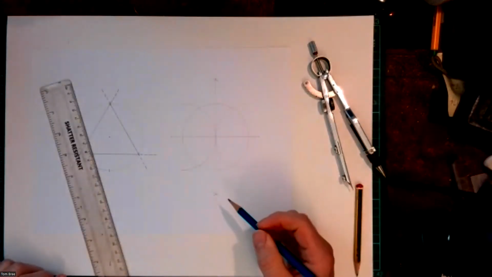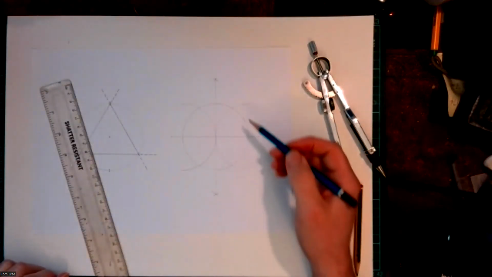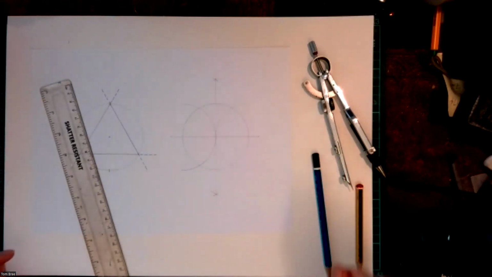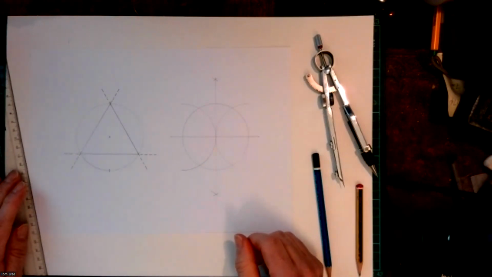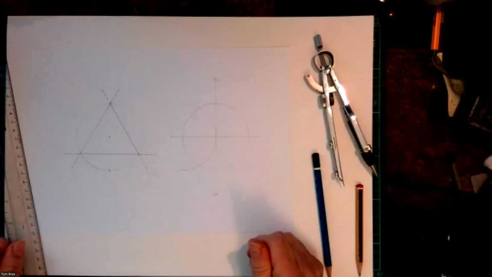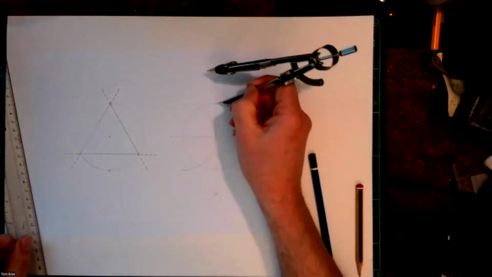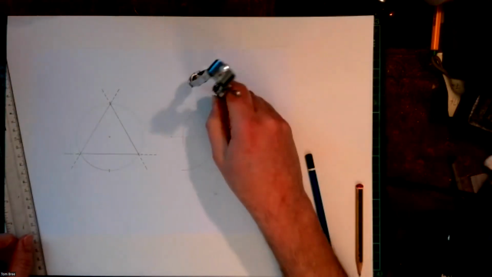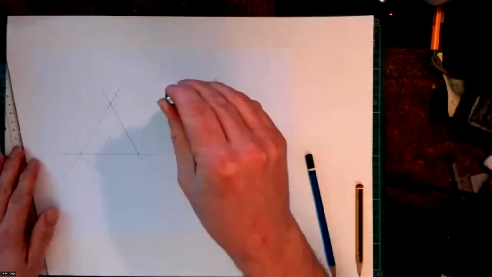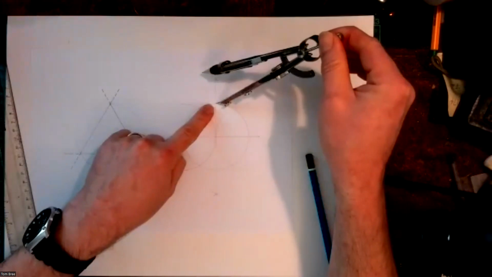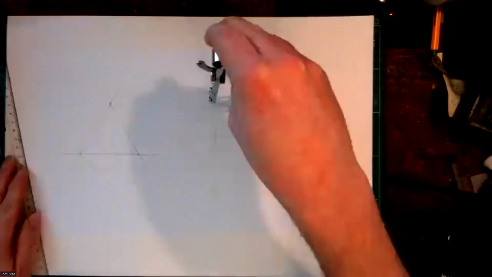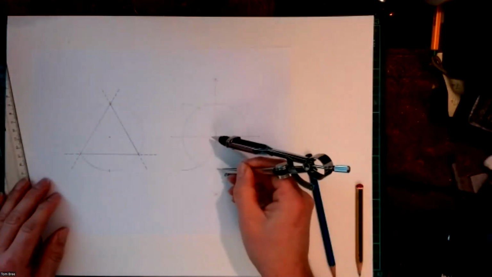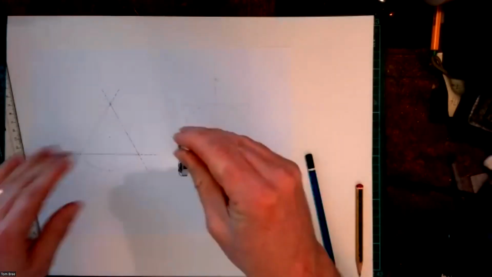If you're drawing accurately, hopefully you should find that your line goes through the midpoint, your vertical line there. Now, as you see, I'm going into the top point of the circle that we've established through putting in the vertical line. And I'm now going to go into the southern point, as it were, of the circle.